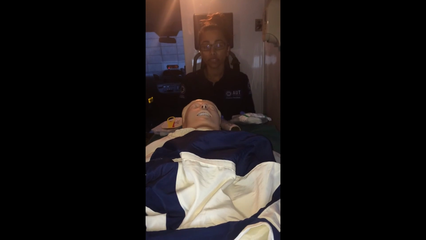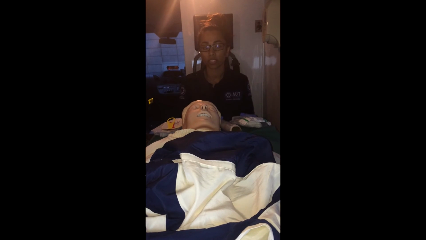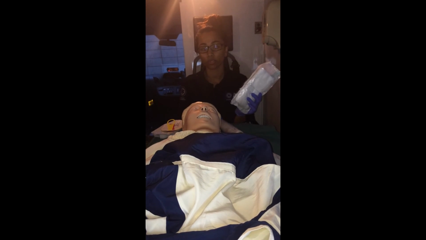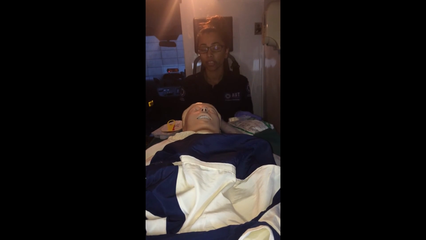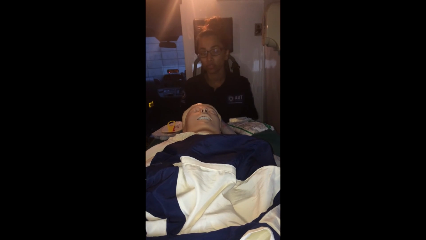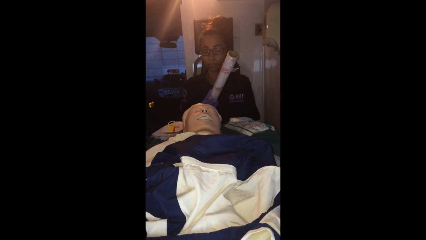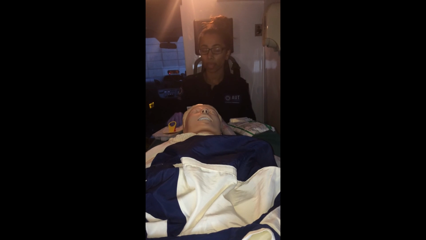Okay. For an eviscerated abdominal wound, you want to apply a saline soaked dressing and also cover that with cling film. For a sucking chest wound, you'd want to use an occlusive dressing and cover with cling film. You can also choose to use a defib pad on the chest.